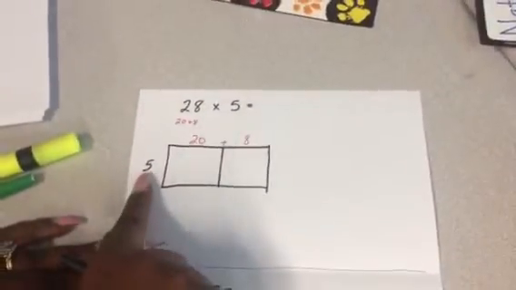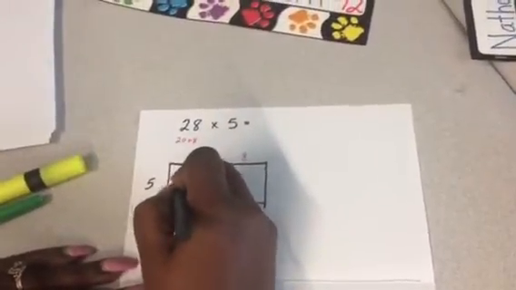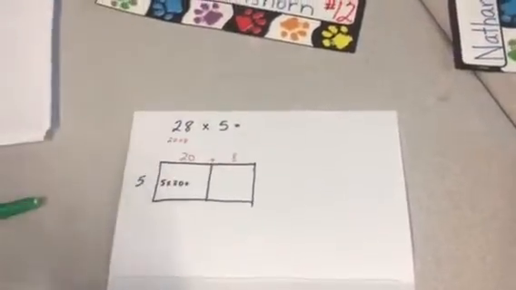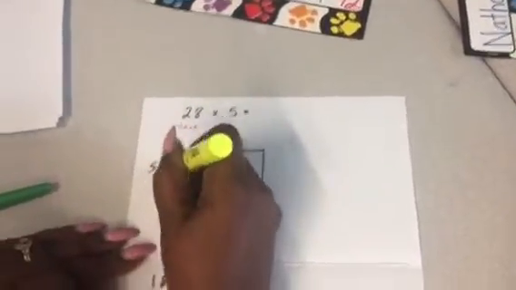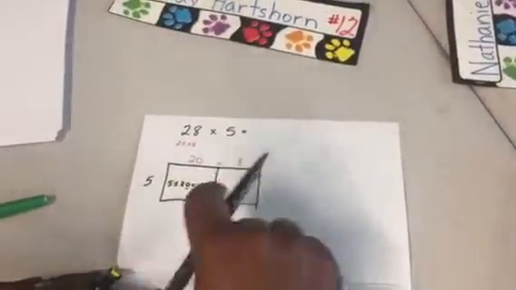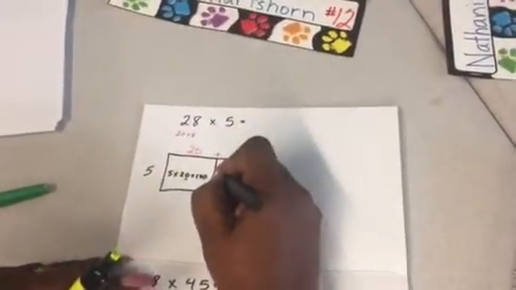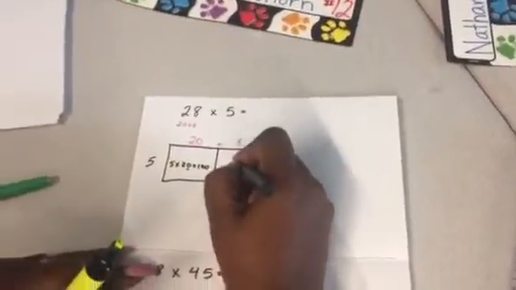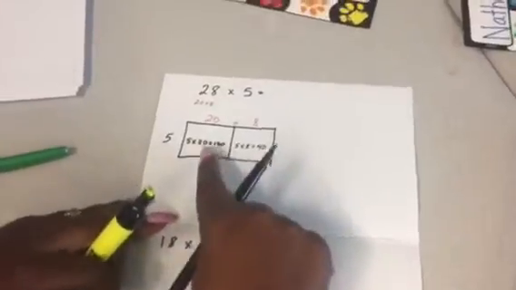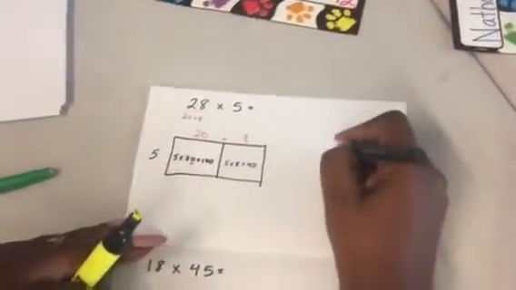Now we're going to multiply 5 times 20. I will write it right inside this box. First of all, I have the basic fact, 5 times 2 equals 10. Then I have the 0, so 10 times more than 10 is 100. Then I have 5 times 8, and 5 times 8 equals 40. So now I've got these two numbers, 140, and I'm going to write them.